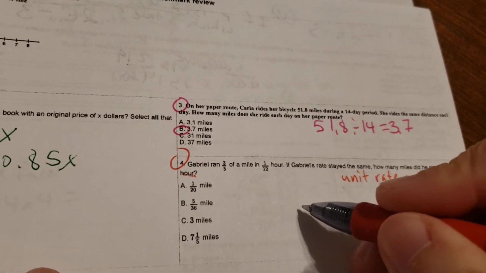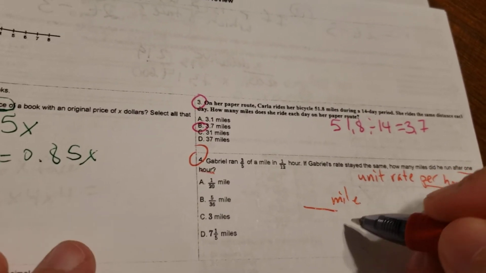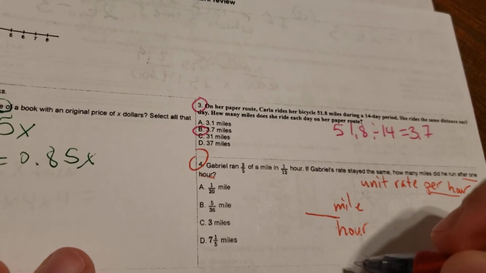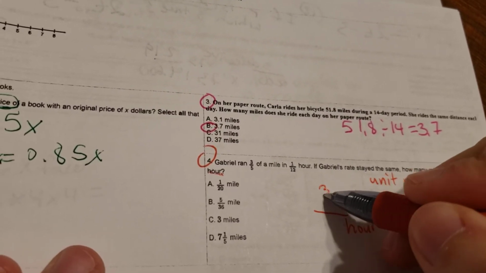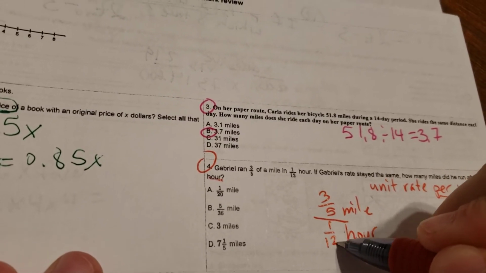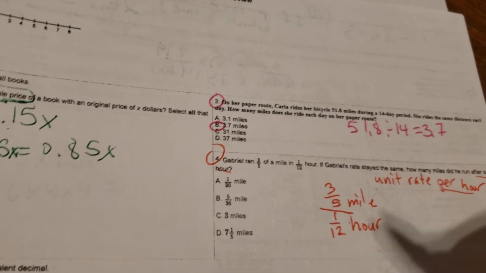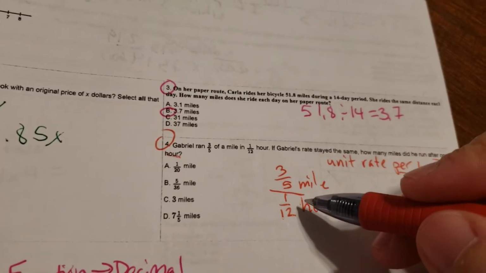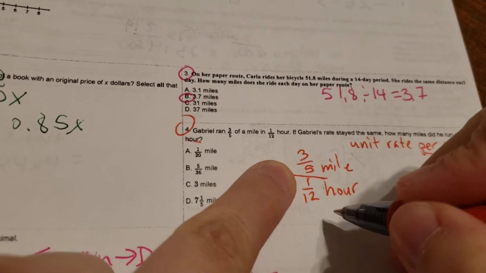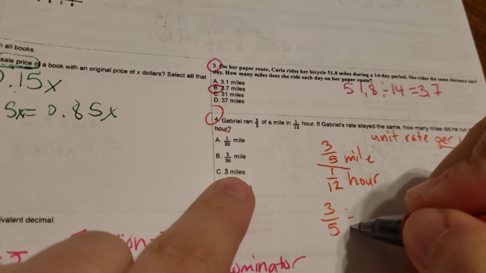And per hour means that I'm going to have the mile number. If I were to set up a ratio, mile number on top and the hour number on bottom. But if I do that, I'm going to get this fraction divided by a fraction business. A fraction over another fraction looks weird. If you remember that a fraction bar is just like a division sign, you can write it as a division problem and work it from there. Because fraction division is actually quite simple.